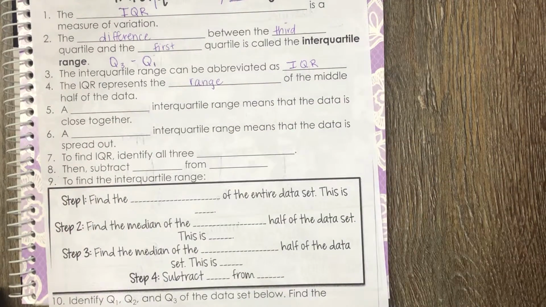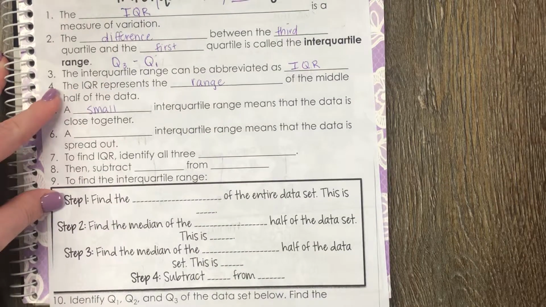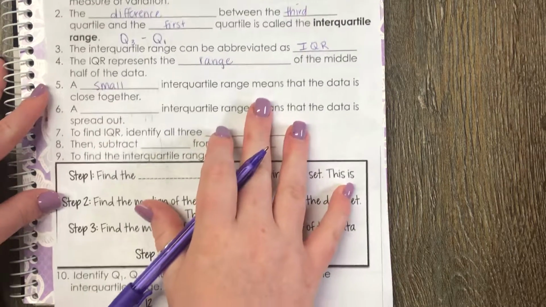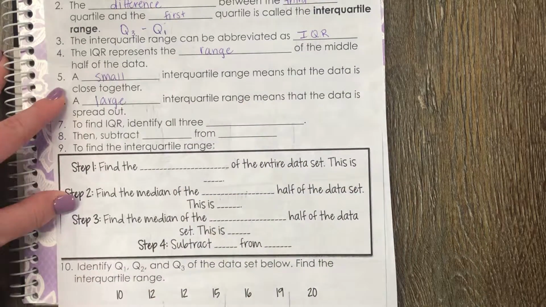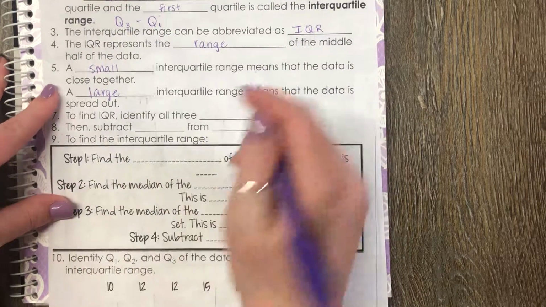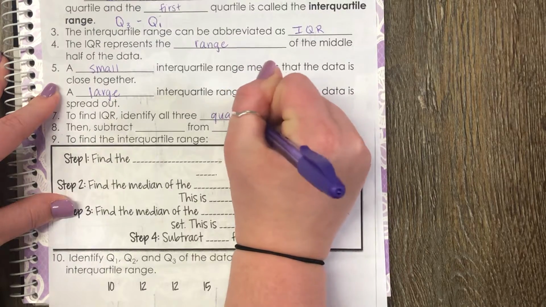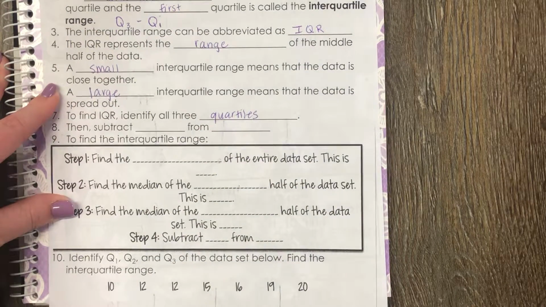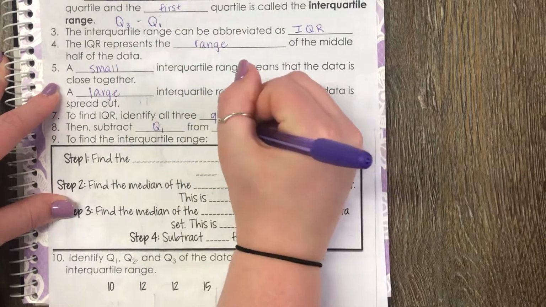So 5 says a small inner quartile range means the data is close together. And 6 says a large inner quartile range means the data is spread out. To find the IQR, find all 3 quartiles. Then subtract Q1 from Q3.